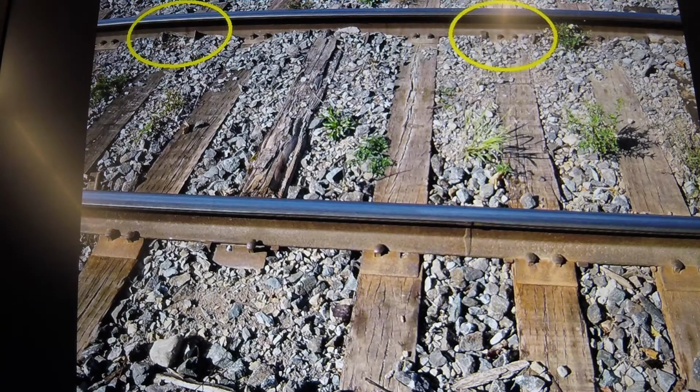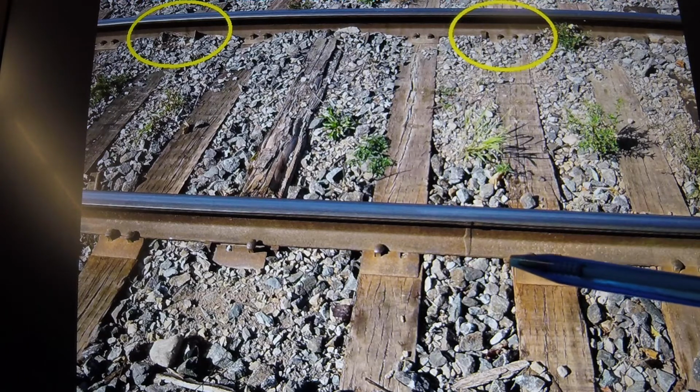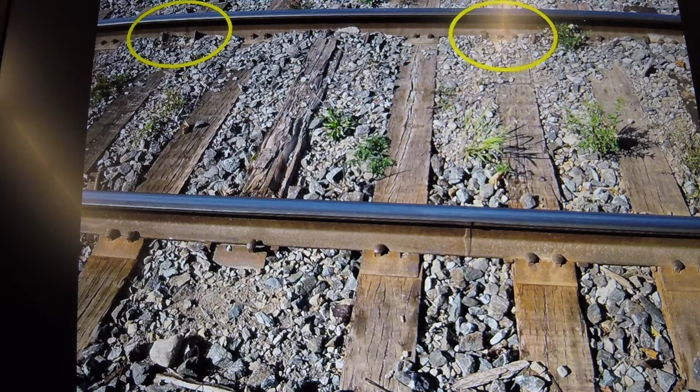And if you look at the rail here, you see also that there is something like a clamp. Well, Terence wondered what these clamps or whatever these are about and what their function is.